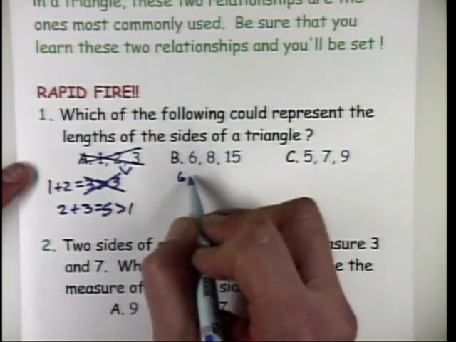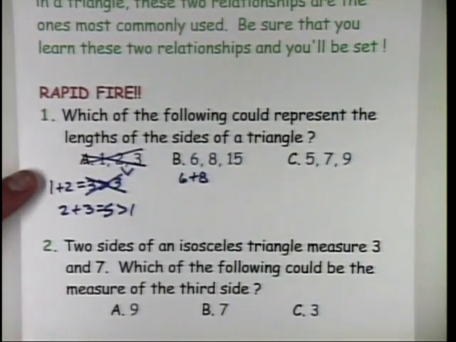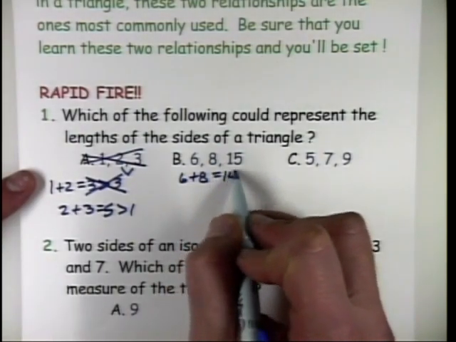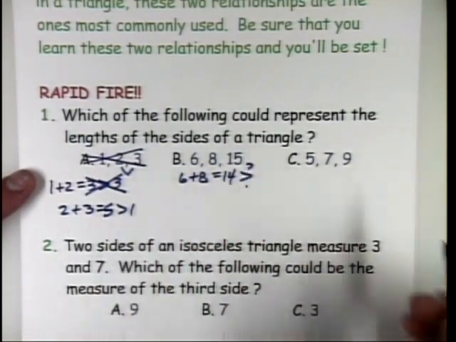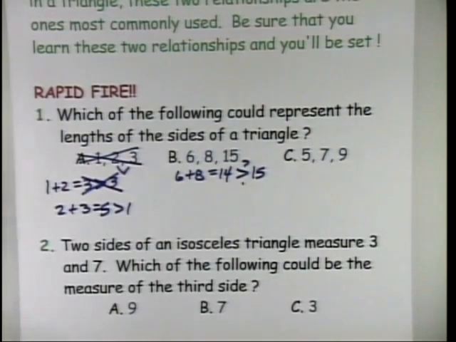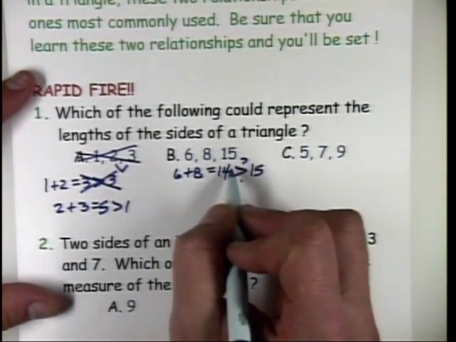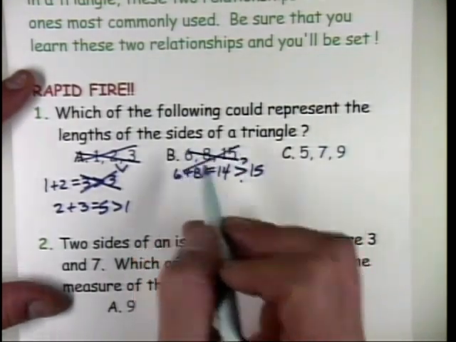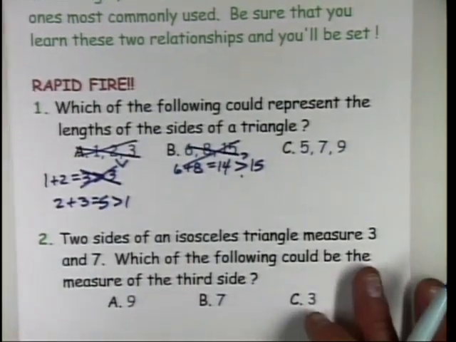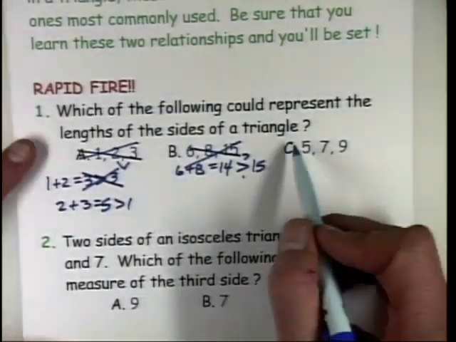Let's try adding 6 plus 8, the two smaller sides. That's going to give us 14. Is that greater than 15? Is 14 bigger than 15? No, that's not going to happen. Not going to work. We found one side length that failed. That's not going to be the triangle. So if one of these is true, it has to be choice C.